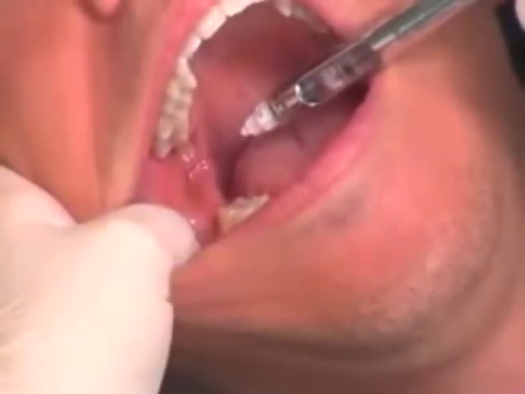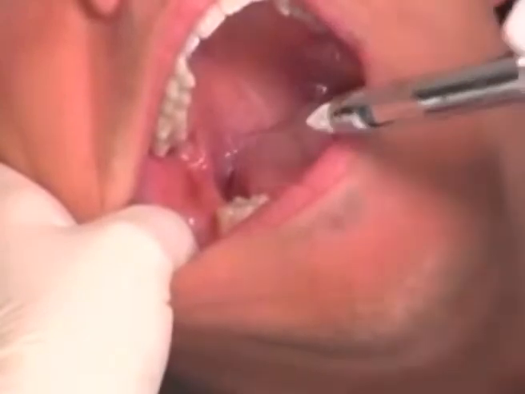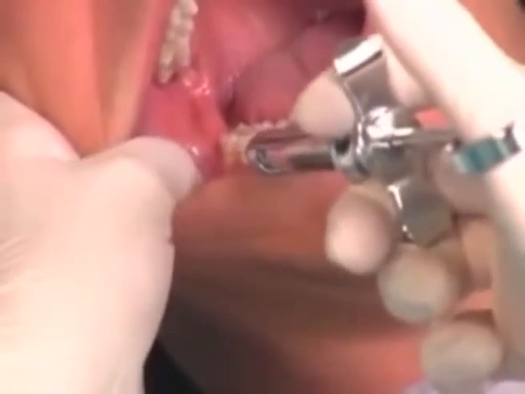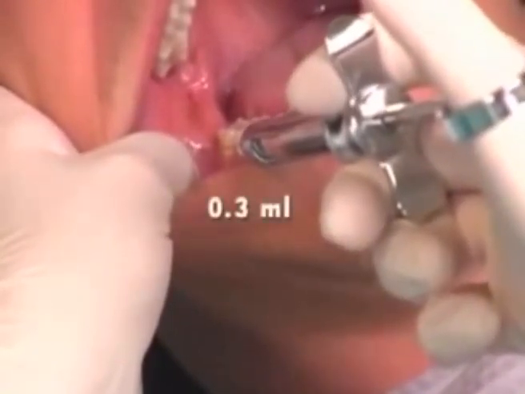The needle is withdrawn, the syringe is repositioned, and the needle reinserted in the mucobuccal fold distal to the last mandibular molar. 0.3 mL of anesthetic is administered.